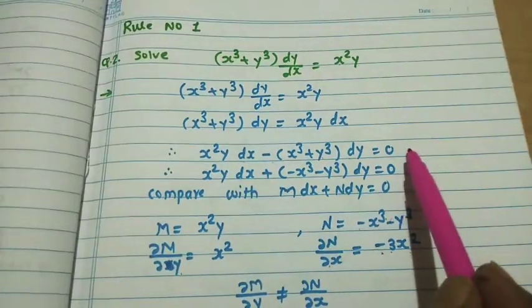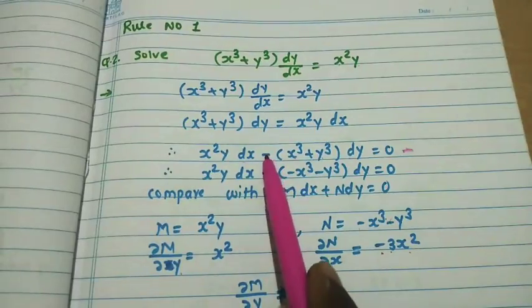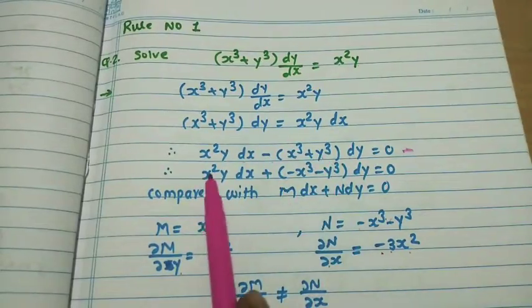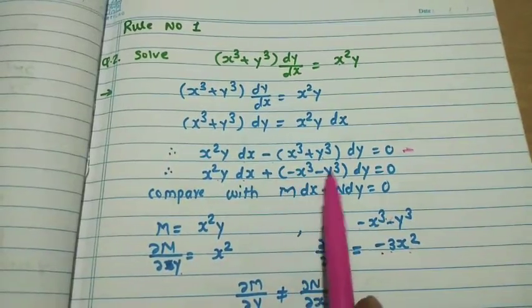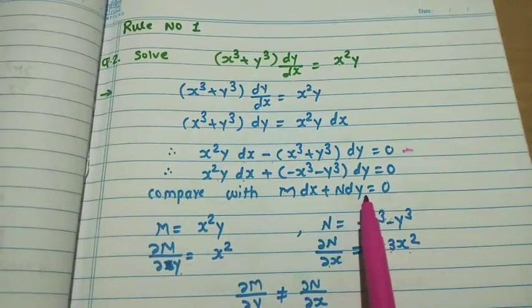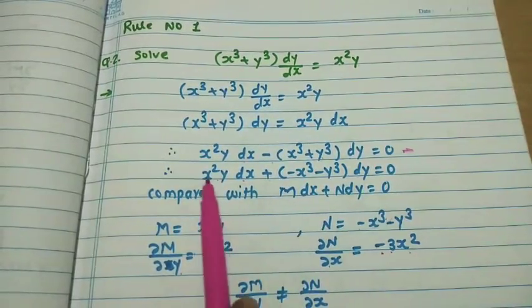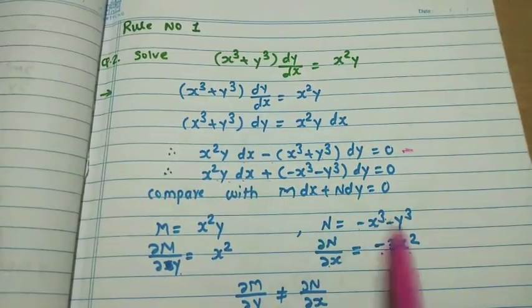Now write this equation in the form M dx + N dy. Here is a negative sign, we'll take it in a bracket. So you will get x²y dx + (−x³ − y³) dy = 0. Compare with M dx + N dy = 0. Here M is x²y, and N is −x³ − y³.